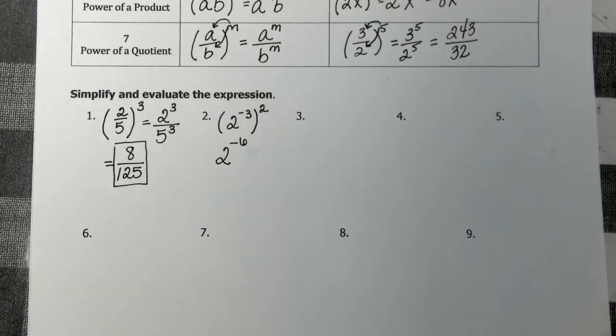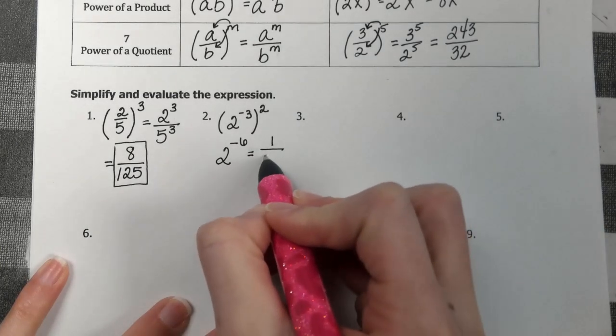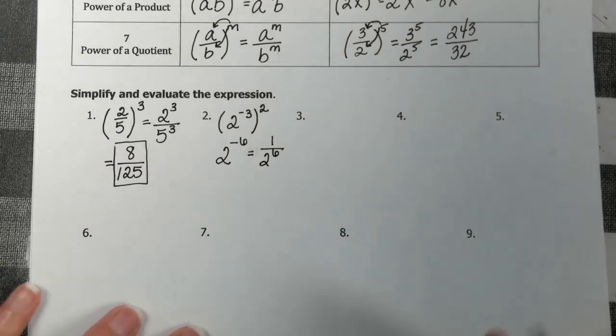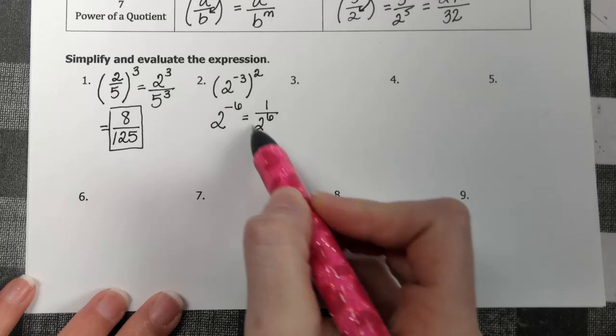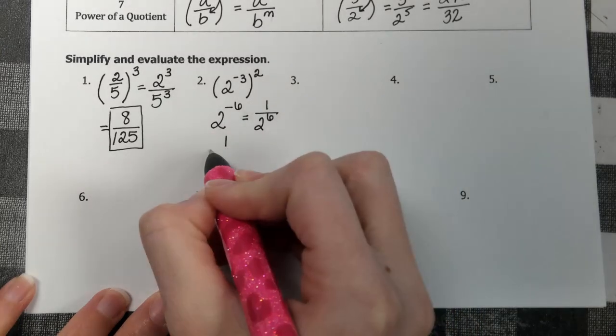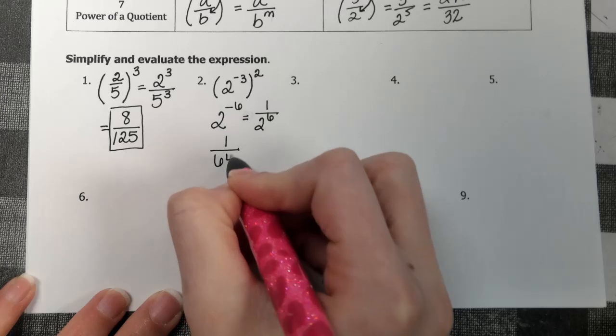What happens with a negative exponent? You change it. So this becomes what? 1 over 2 to the 6. And then I can evaluate. When I evaluate that, I'm just evaluating 2 to the 6th power. So I have 1 over 2 to the 6th power, which is 1 over 64.